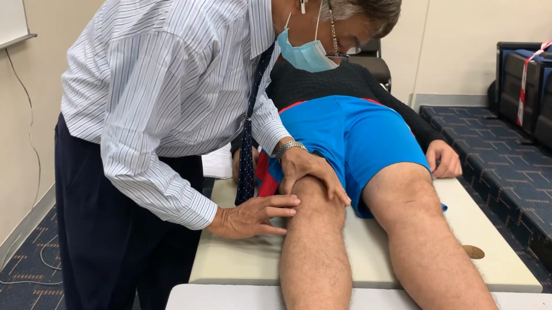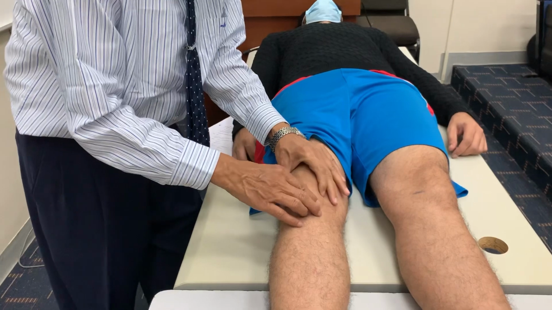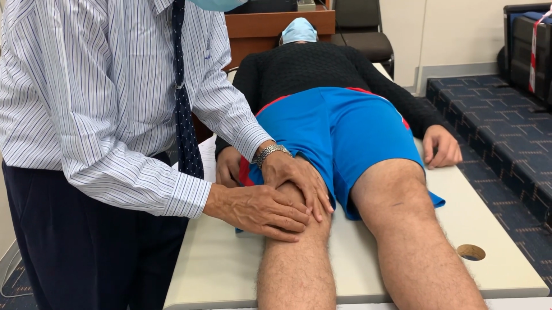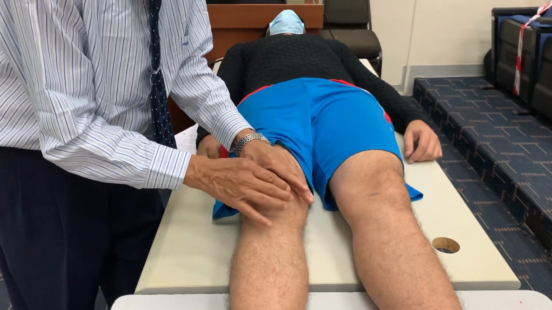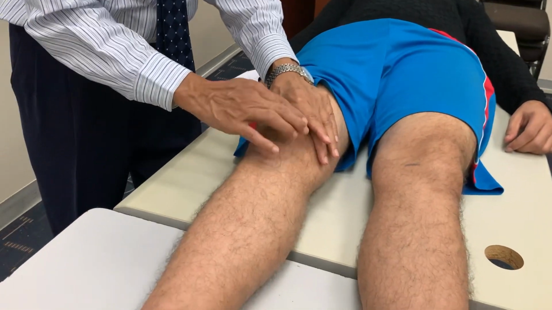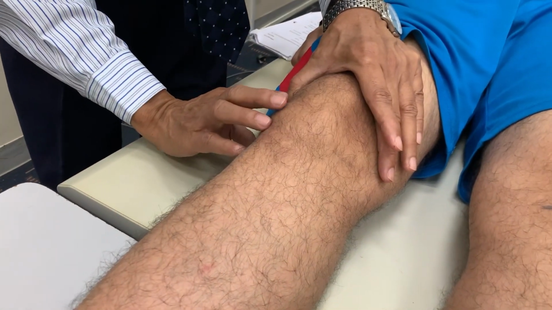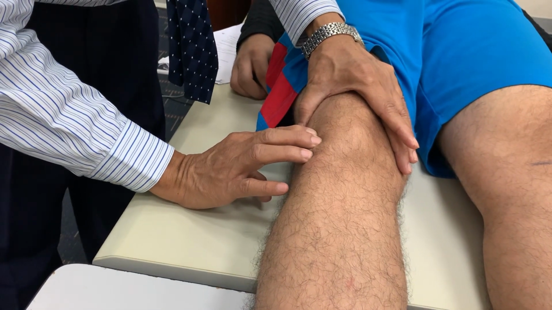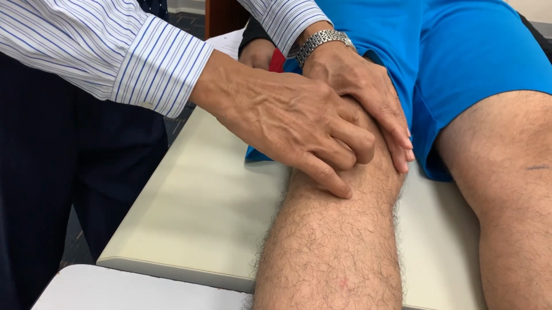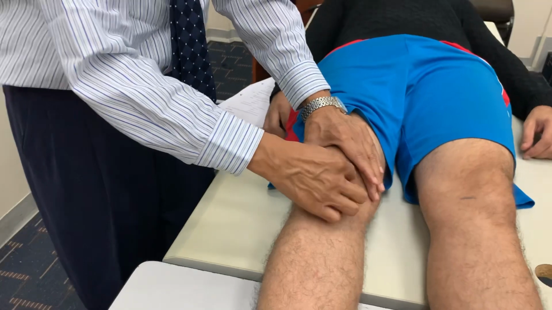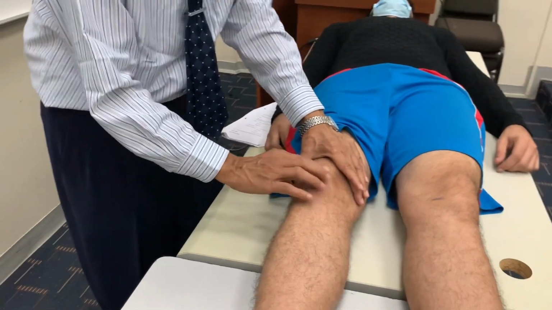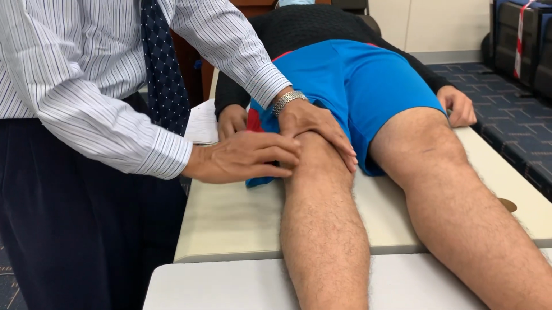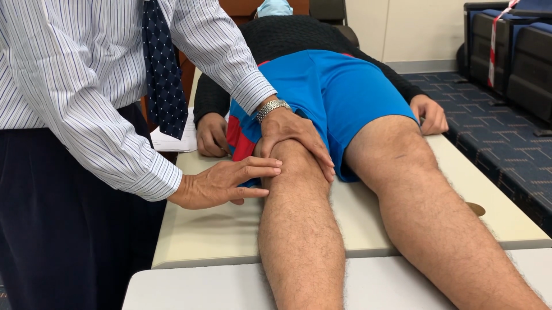Then you press on the medial side now. If you remove your hand, there is a dimple on the medial compartment. Now you press on the lateral compartment, so the fluid will fill the dimple. So the dimple became bulged. It is called the bulge test.